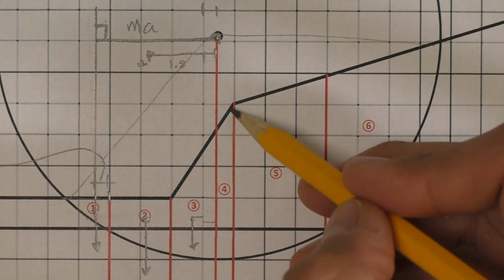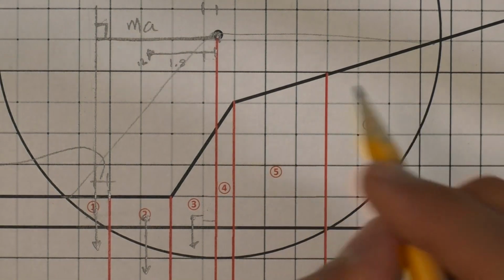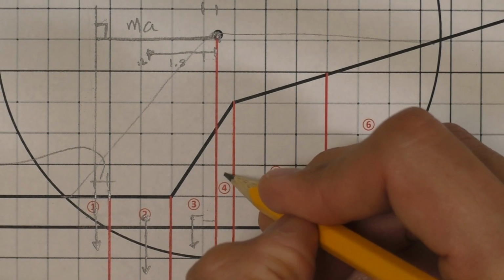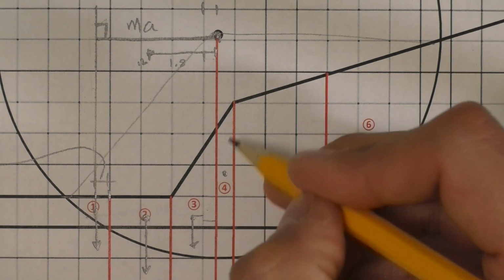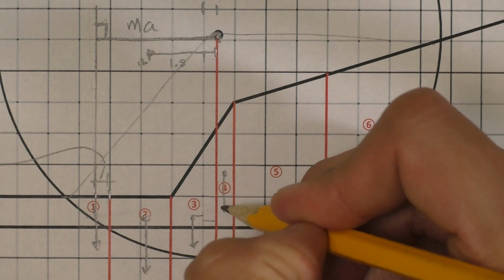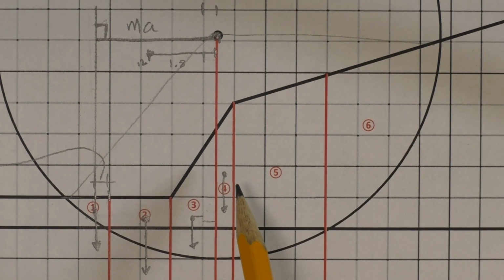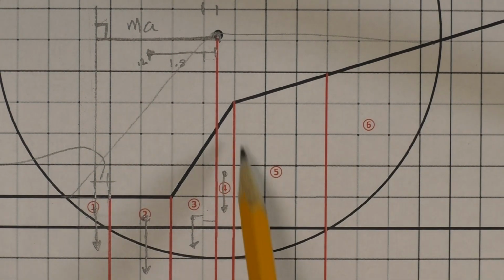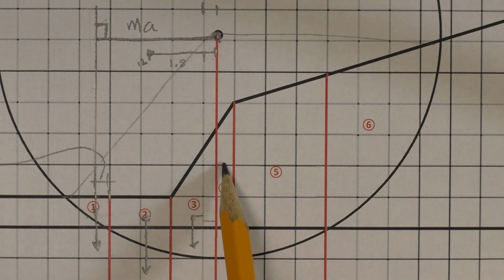Slice number 4 has this little triangle up here, but it's so long that we could say that basically the centroid is somewhere down the center of the shape. Okay? So what is the moment arm? We said that the width of this slice was 0.6, so half of it is 0.3.